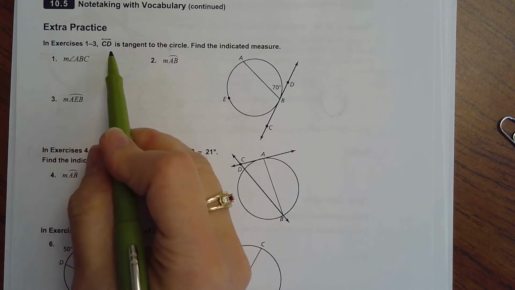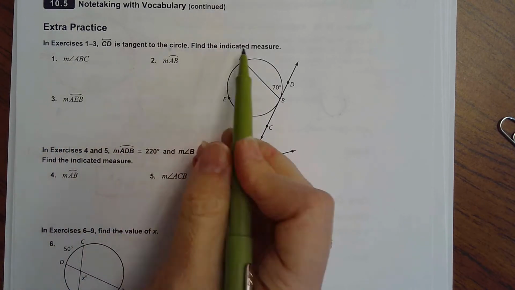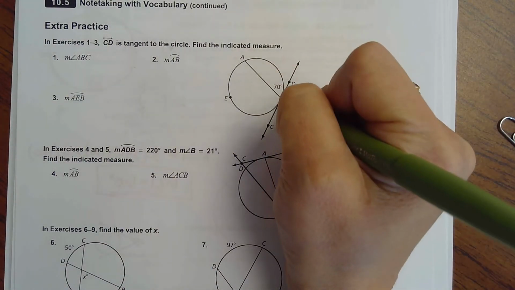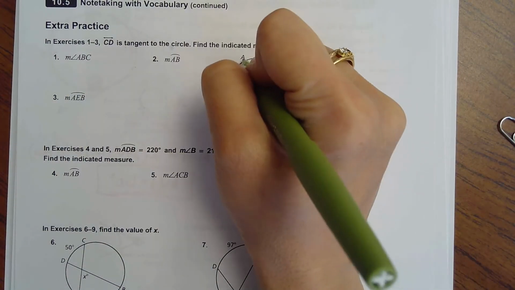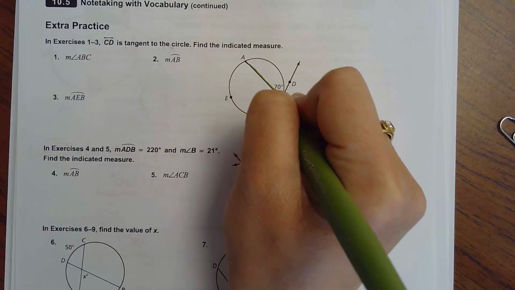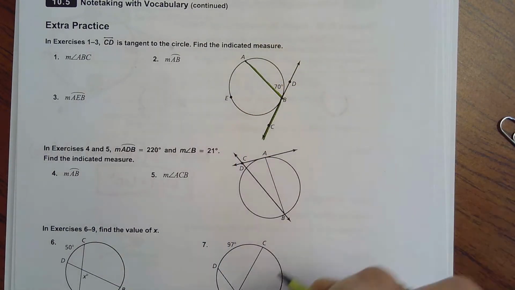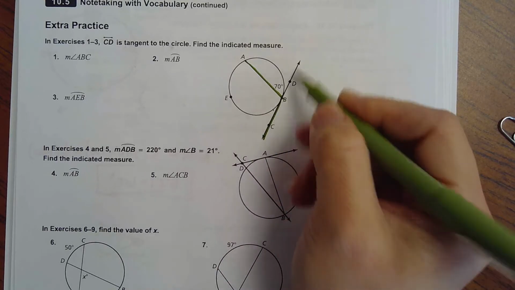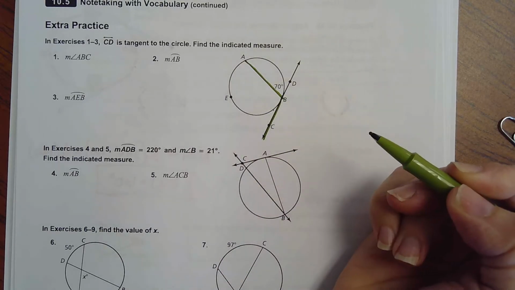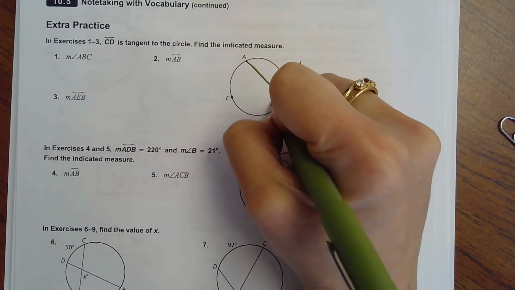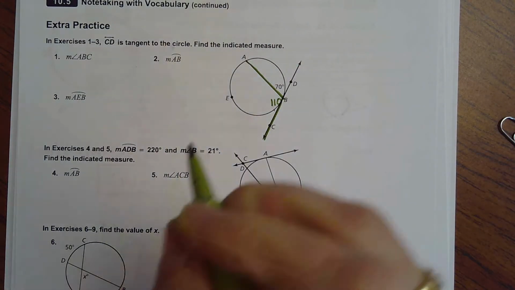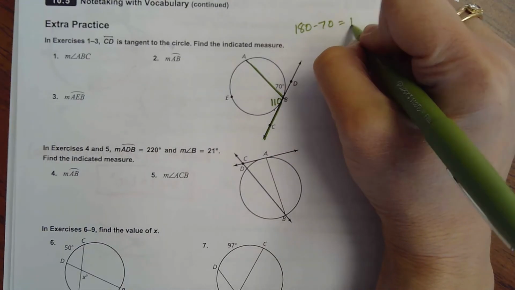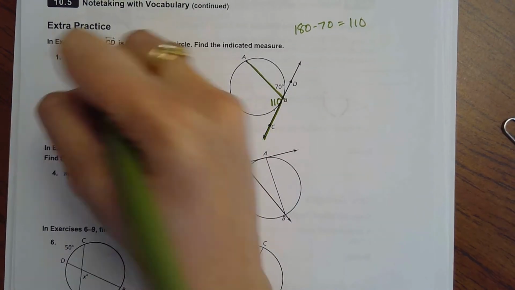So the first one says line CD is tangent to the circle, find the indicated measure. So angle ABC. If we're looking for angle ABC, that's this angle here. We already know this is 70 degrees. This line is tangent, so we know these angles have to form 180 degrees, which means this angle here has to be 110 because they're supplementary, and 180 minus 70 is 110.